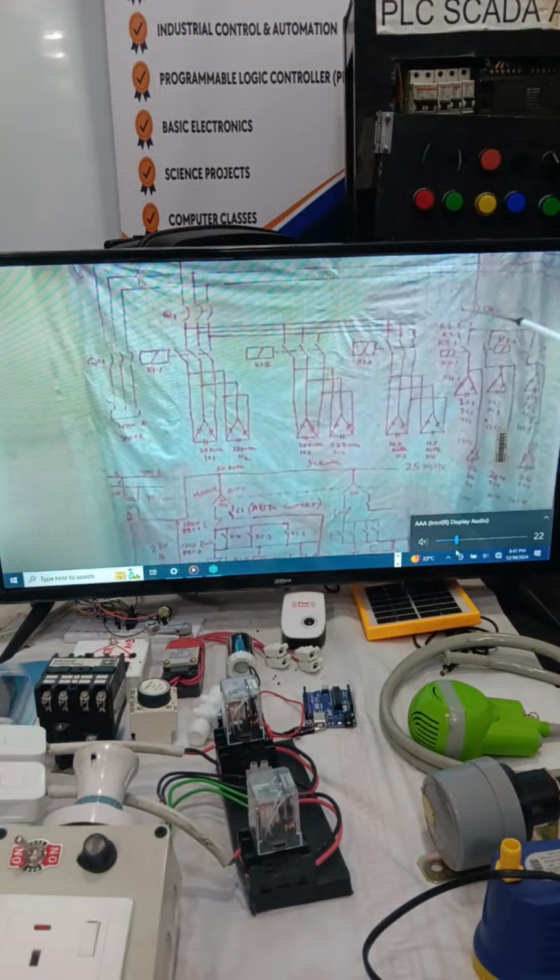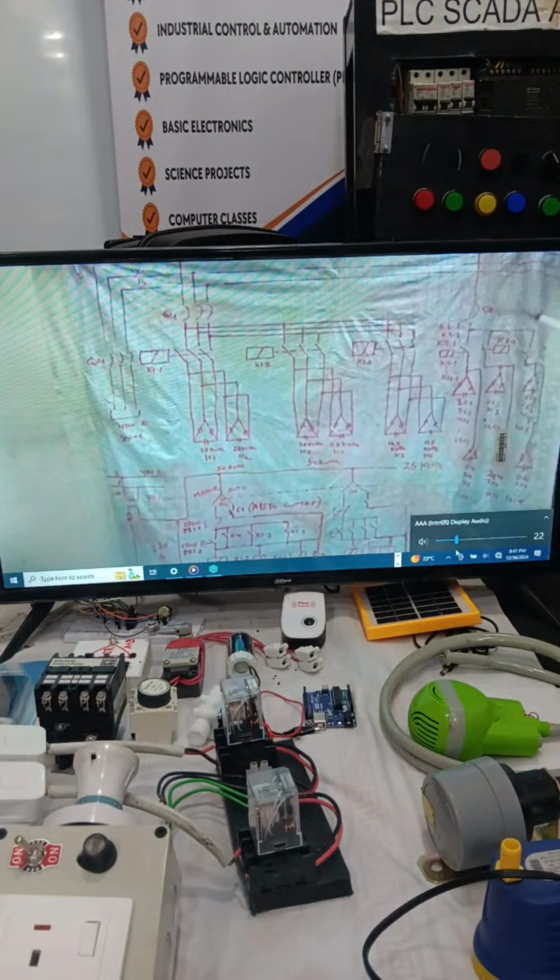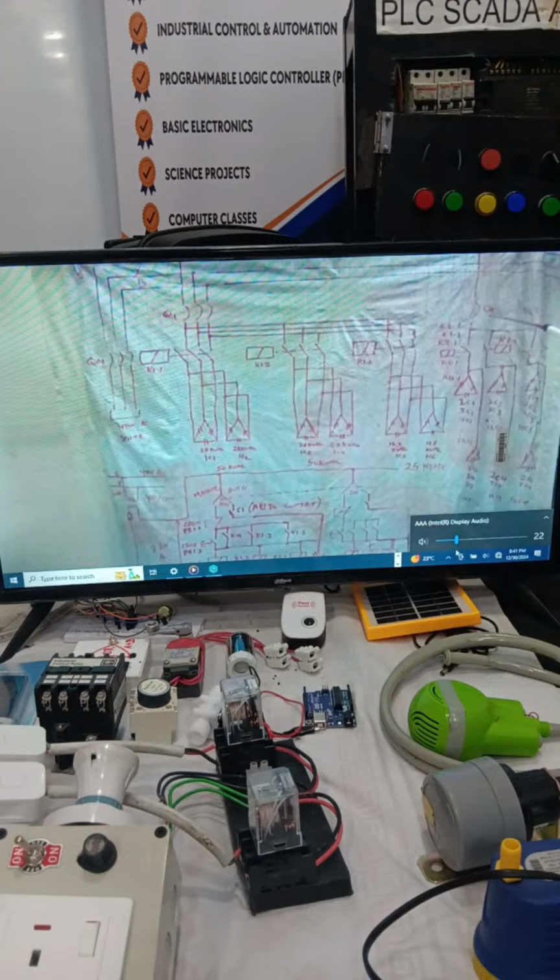For the other branch circuits, we have the single line diagram form. The branch breakers are Q2 to Q12, and the contactors and the capacitors are designated accordingly. Coming to the control circuit, we have our 480 volt system.